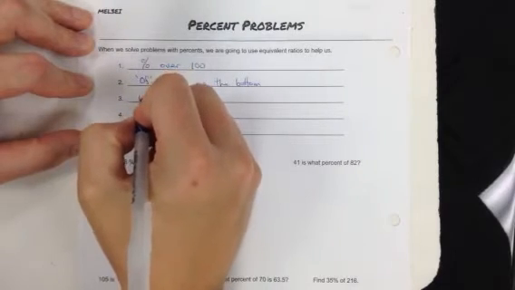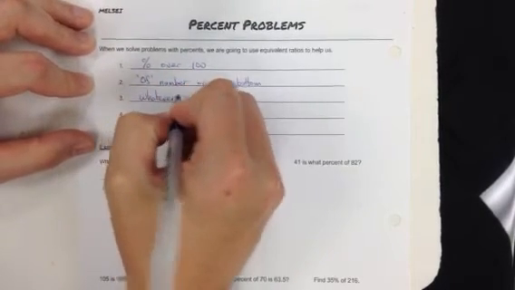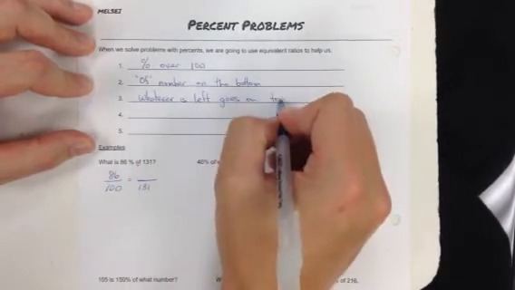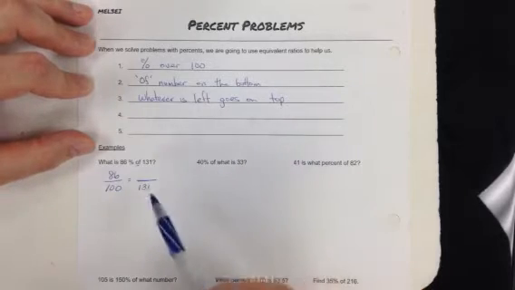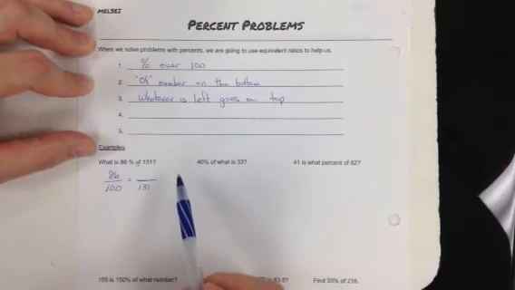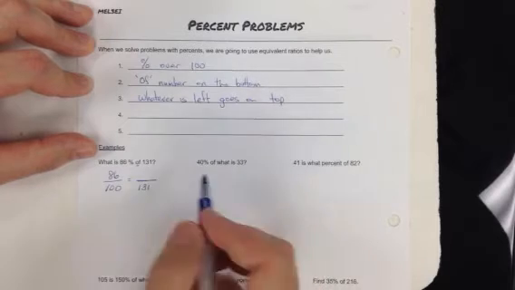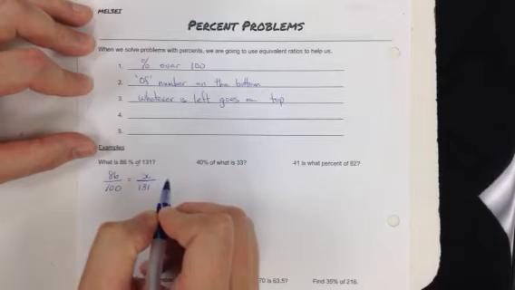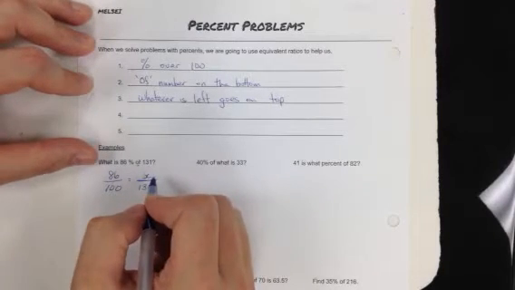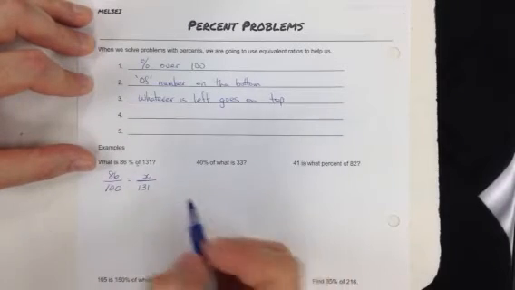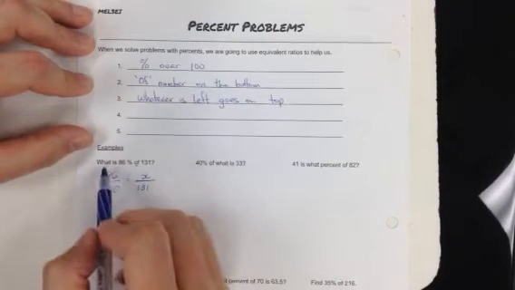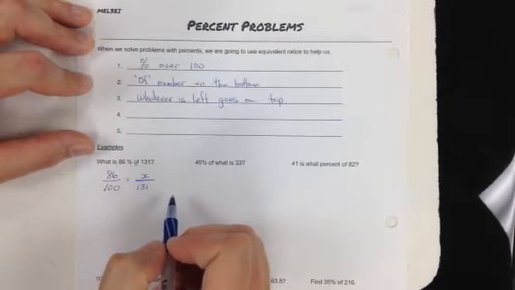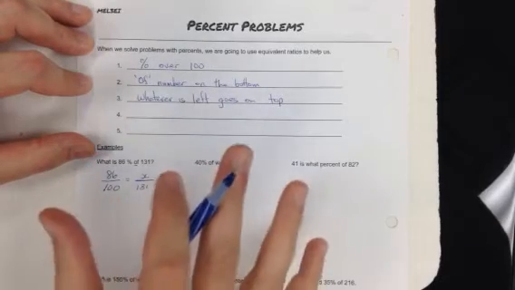Okay. Step number 3, whatever is left goes on the top. Okay. In this case, we've used the two numbers already. Okay, so what's left? Well, there's nothing left, but there's something that we want to figure out. And whenever there's something that we need to figure out, we always use some variable. Okay, typically we use x. That just means it's some unknown number. And in this case, that's what we're trying to find out. That is what is 86% of 131. Okay. Once you get through these first 3 steps, that's getting the problem set up.